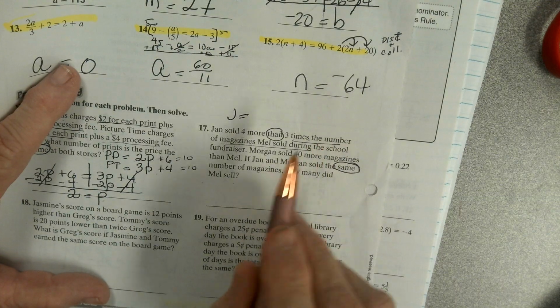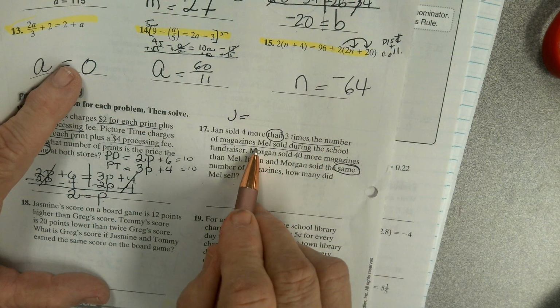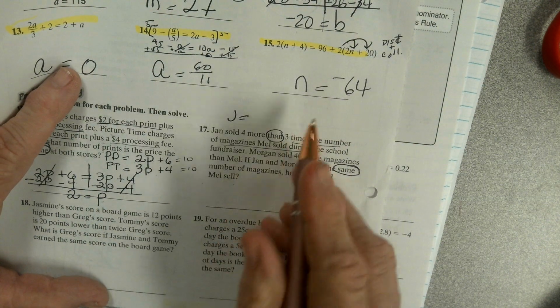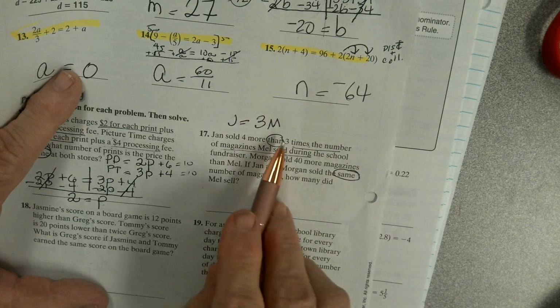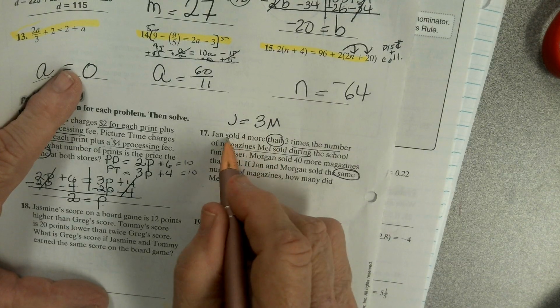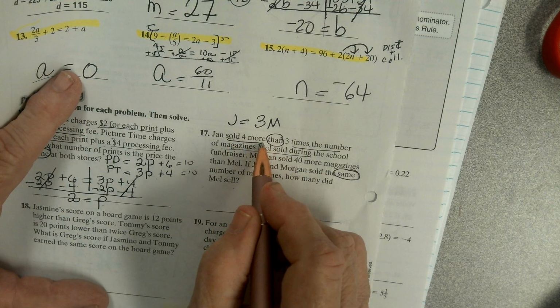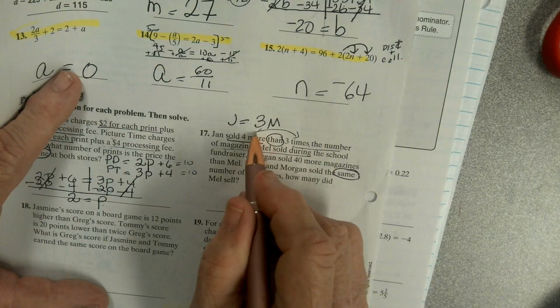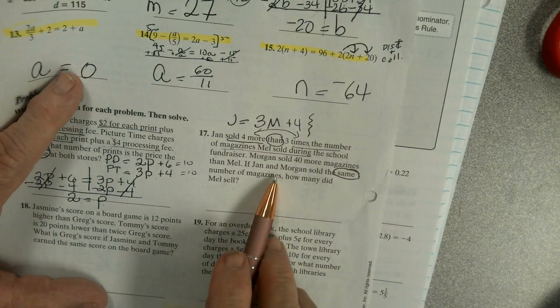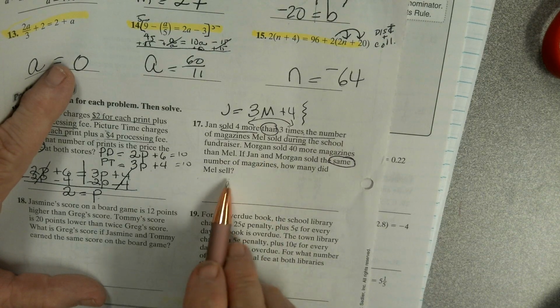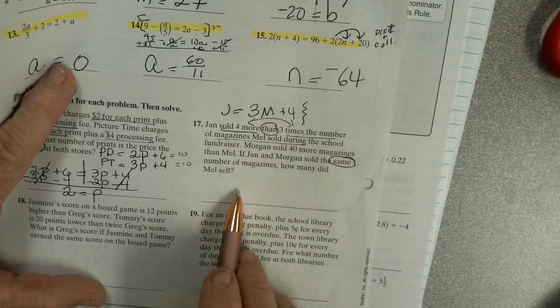She sold 3 times as many as who? Mel. Can I use M for Mel? Yes. So she sold 3 times the amount that Mel sold. And then what? How much more? 4 more, because again, these get switched. Okay, so plus 4. Then it says, oh, this is a hard one.